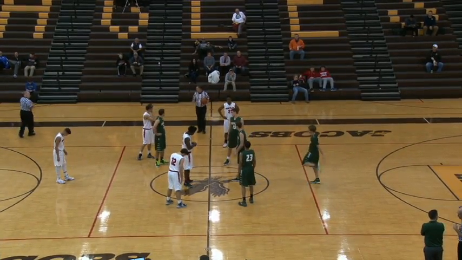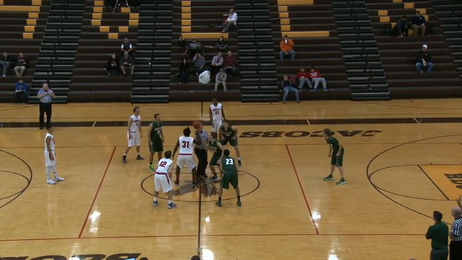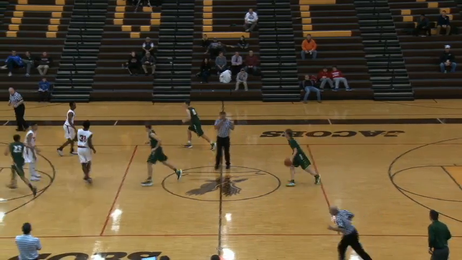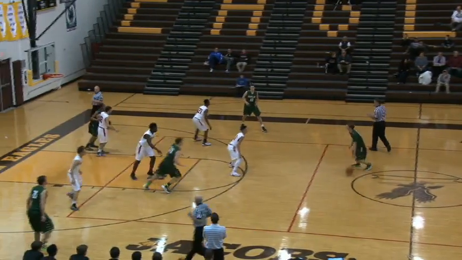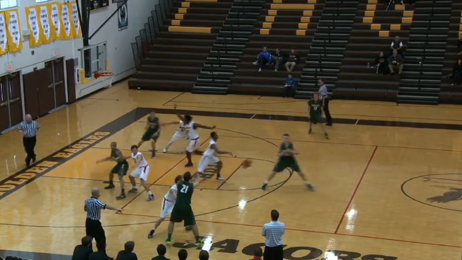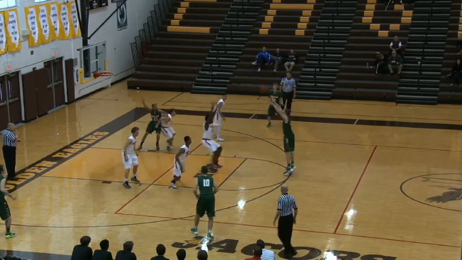The Rockford Boylan Catholic High School and Huntley High School. And the opening tip is taken by Rockford Boylan, and they'll start off the game. With the basketball is Sam Furley. Swung back up towards the top of the key. With the basketball now is Luke McDermott.